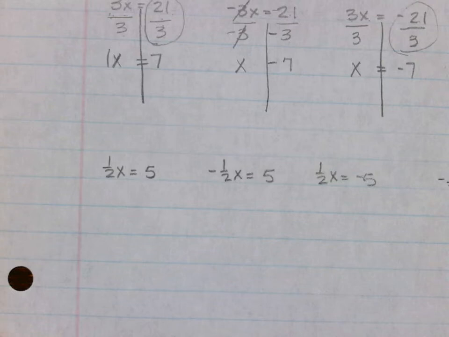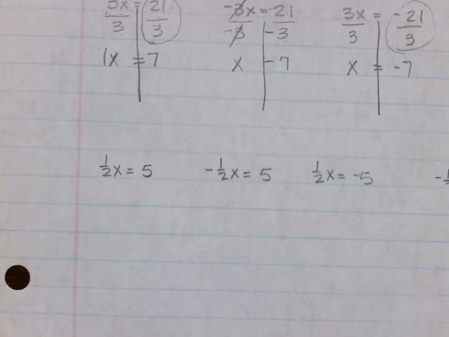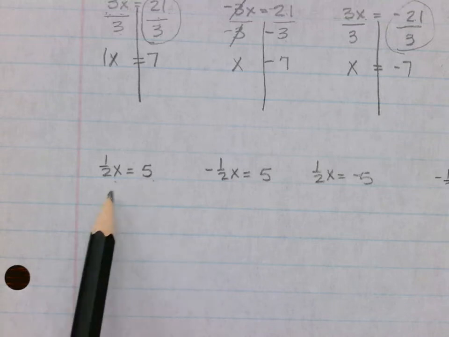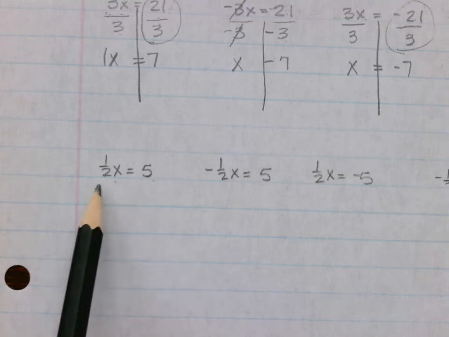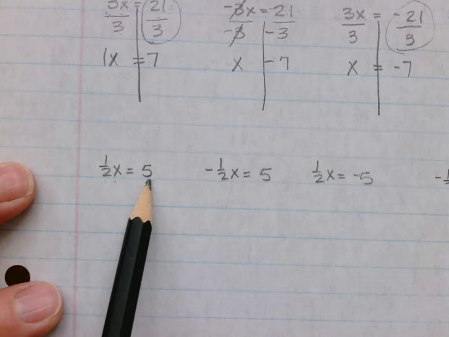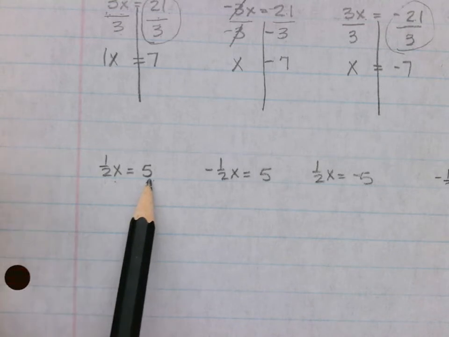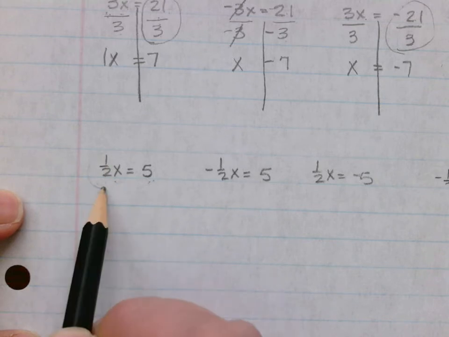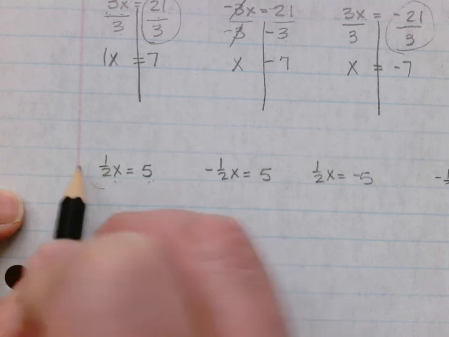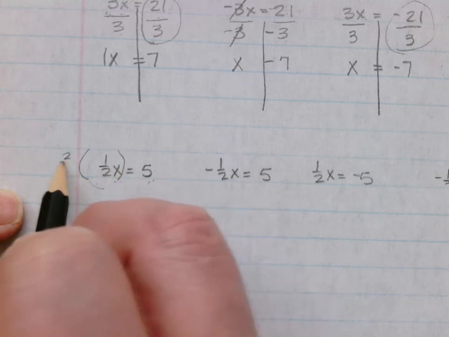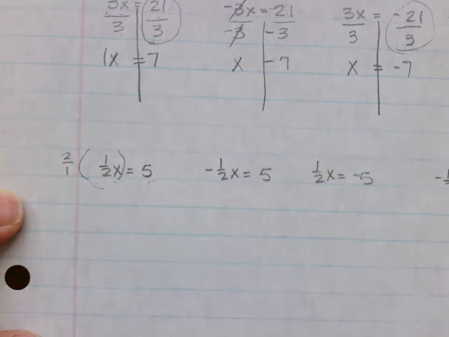Let's see how that sorts out when we have fractions. Notice right here, I have some number, and when I take half of that number, I get 5. We might intuitively think that number is going to be 10, because I know half of 10 is 5. But again, sometimes it's not quite so intuitive, so I'm going to use the inverse operation of multiplying by 1/2. I'm going to divide by 1/2, which is the same as multiplying by 2.